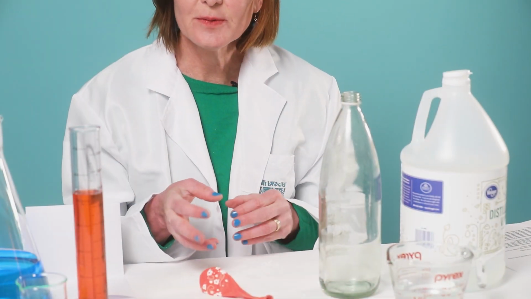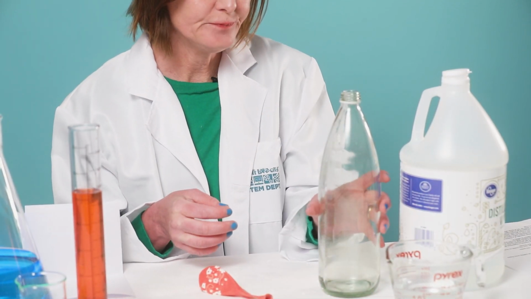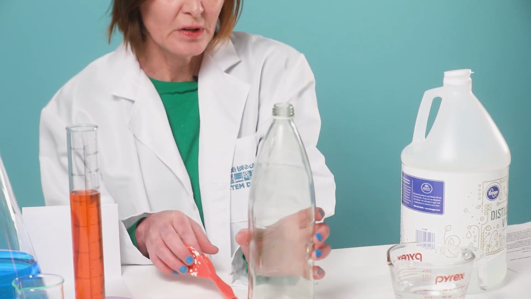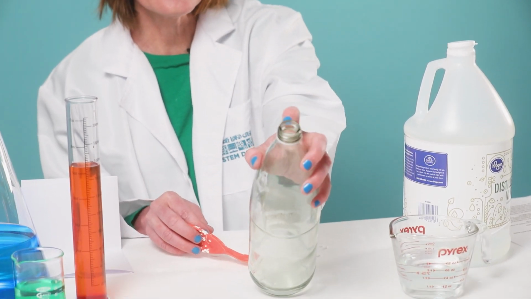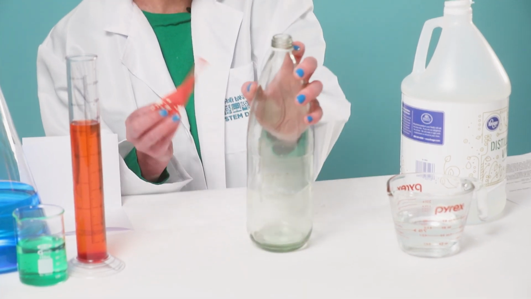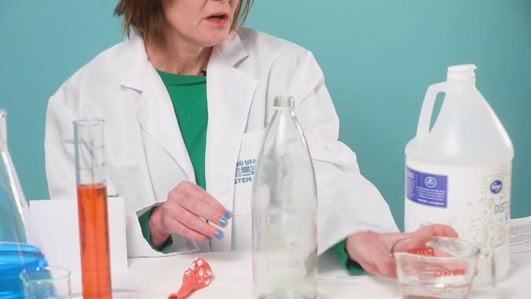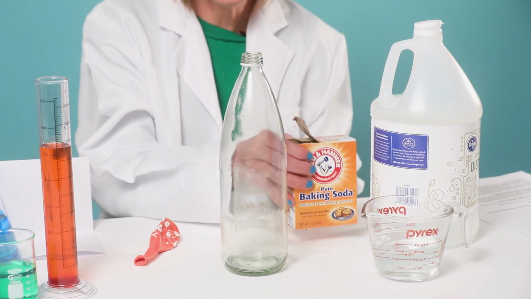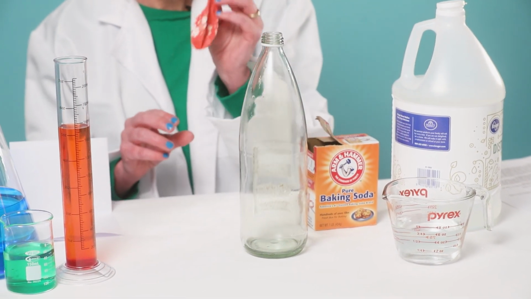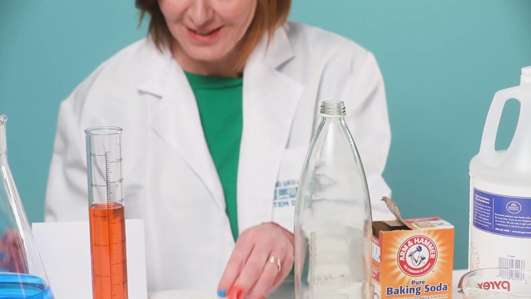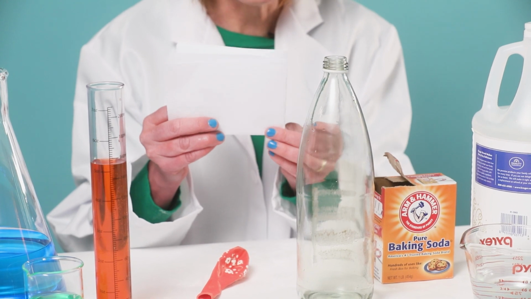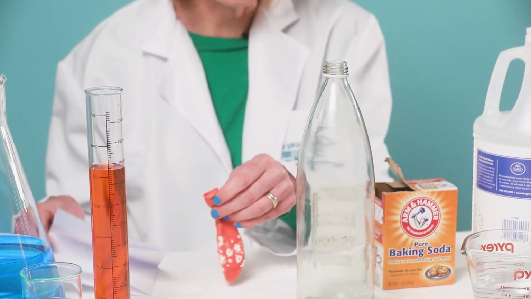So here's what you'll need to blow up a balloon using chemistry. First, you'll need a bottle. I picked a nice big bottle, but it's fun. It needs to have a narrow top so that you can put the balloon on it. You will need vinegar. You will need baking soda. Of course, you'll need a balloon. And then in order to do this, it's nice to have a piece of paper that you can fold, and this is to help us put the baking soda into the balloon.